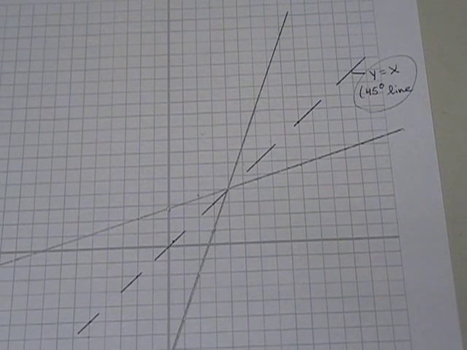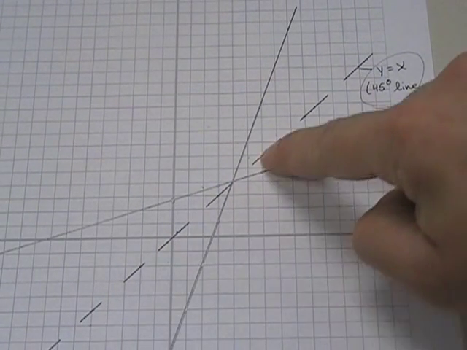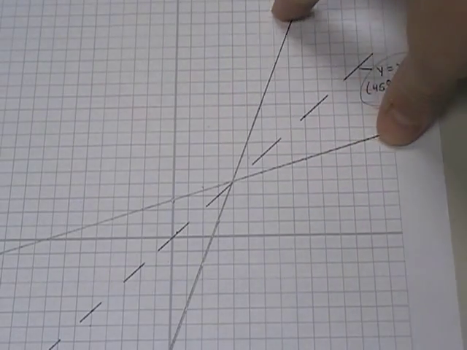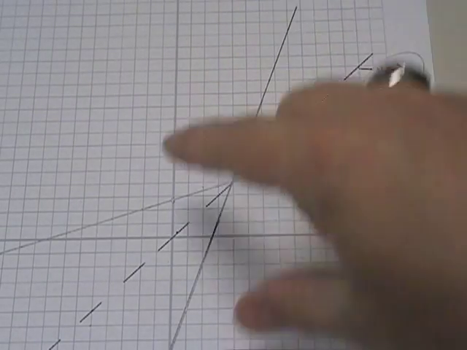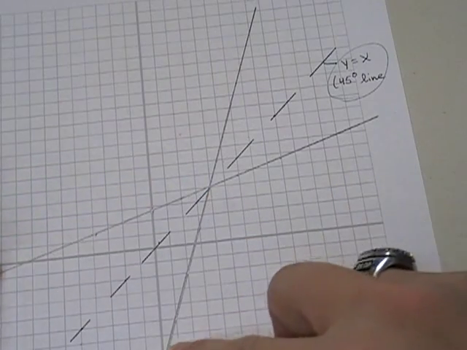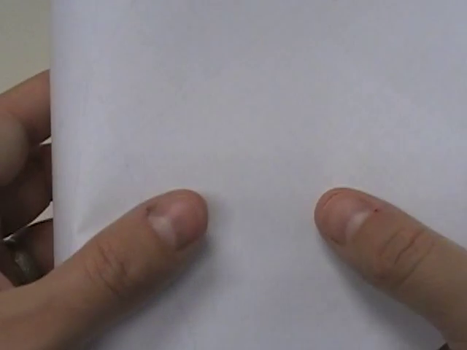Now, why is this important? Well, some of you may see it already. But if I take this paper and I fold it along this line, these two pieces here will lay on top of each other, and these two pieces here will lay on top of each other. Okay? So I'm going to do that real quickly, just try and fold my paper.